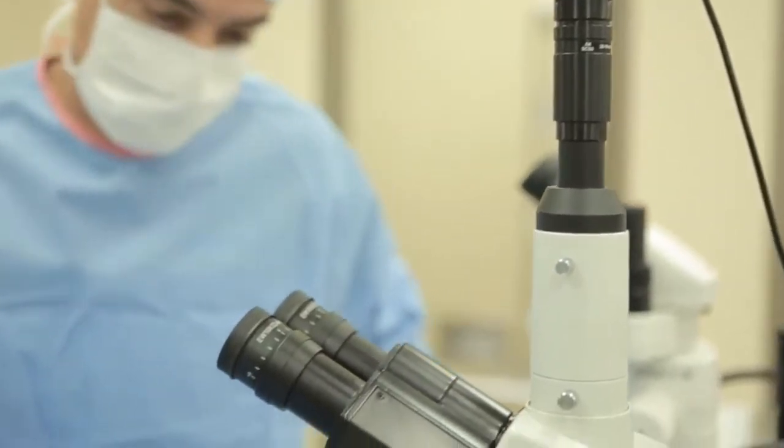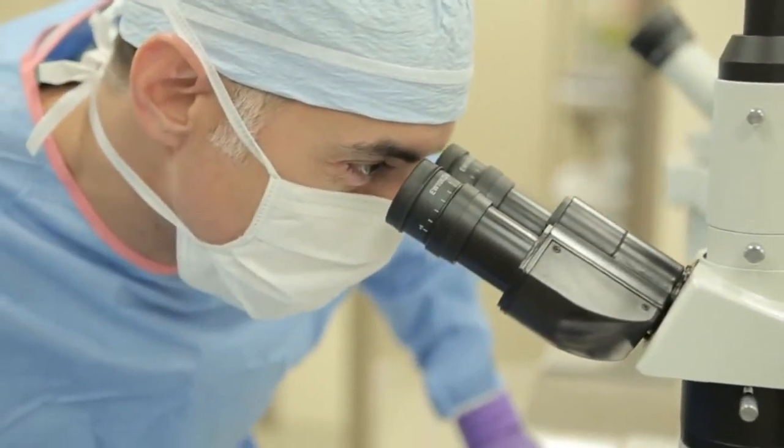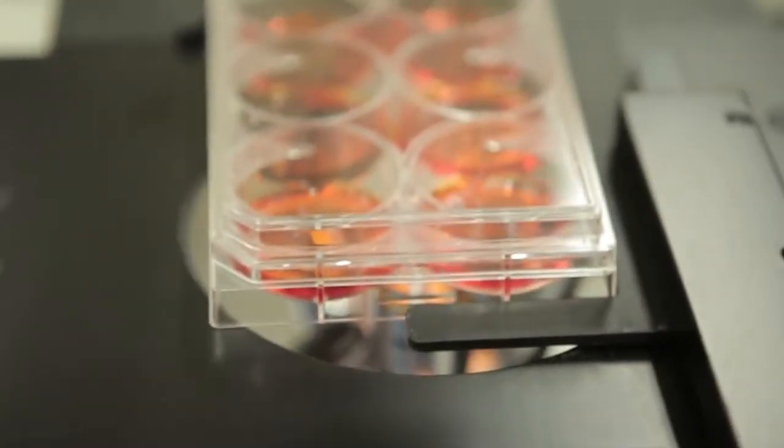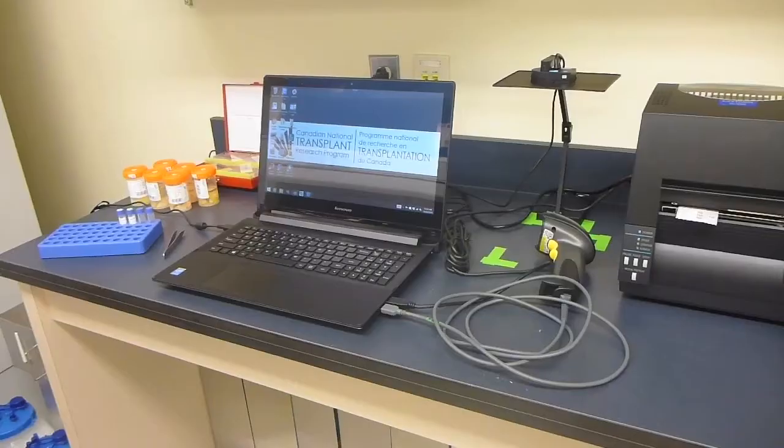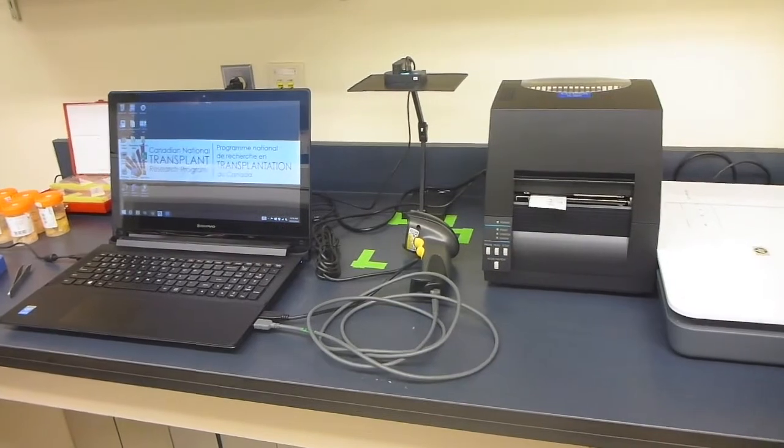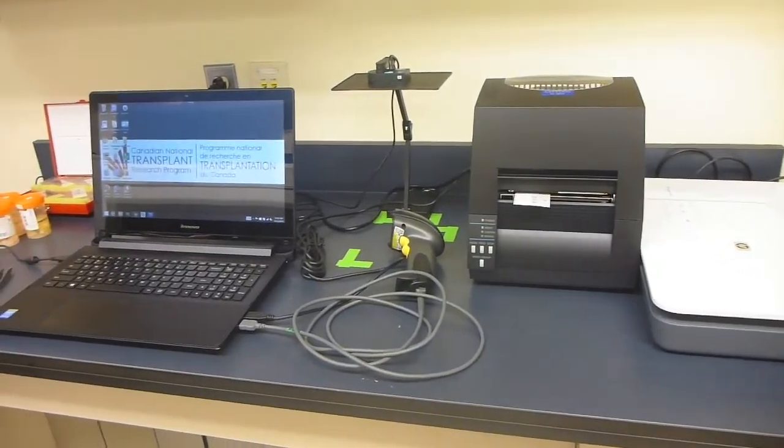In each one of these scenarios, we obtain many tissue and cell samples that need to be properly stored and organized for future research purposes. We currently have about 3,400 samples from 110 donors.